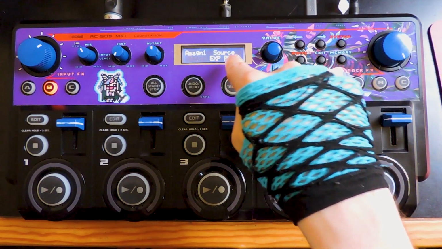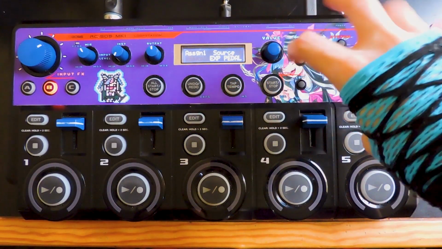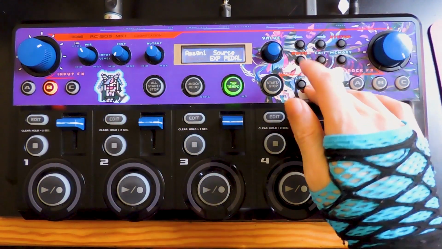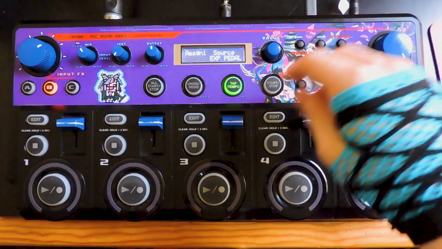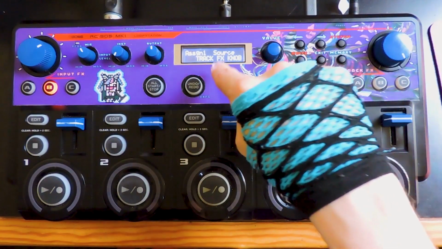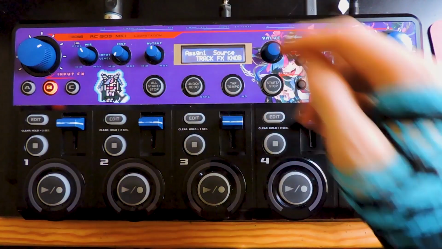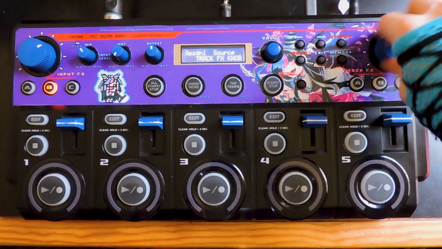So the first one is source. Your source is the thing that is doing the thing. So just to keep things easy, let's say we're affecting our input level. The source is the thing that is now going to be affecting the input level. Let's say we have it on track effects knob and we have it controlling the input level. Our track effects knob now controls what our input level is.